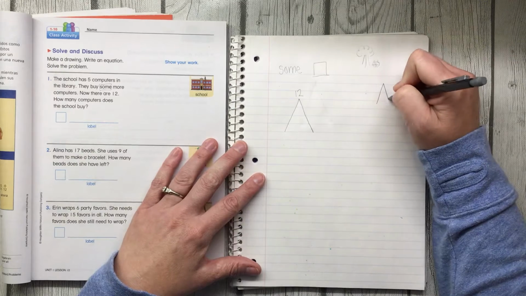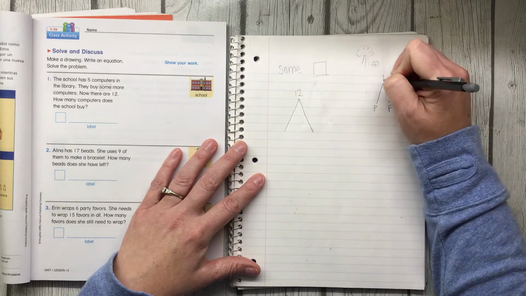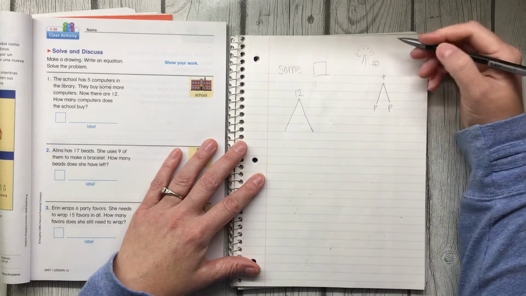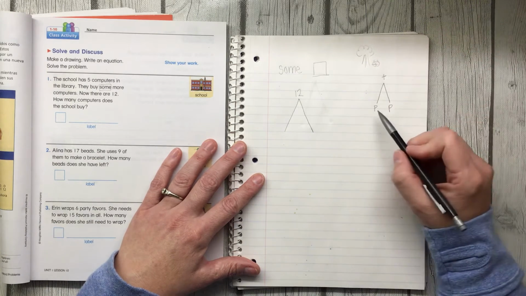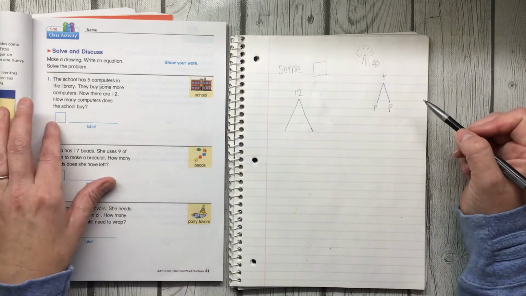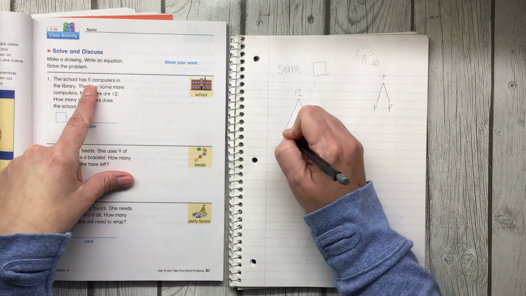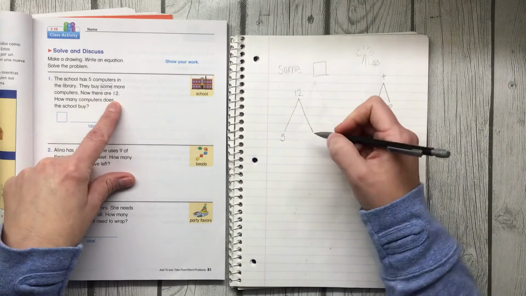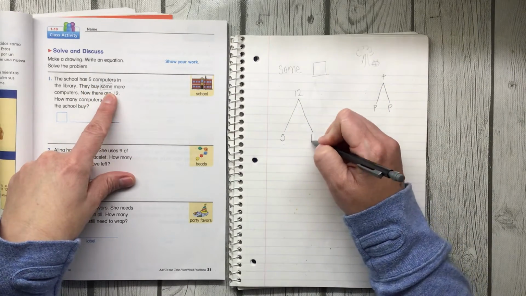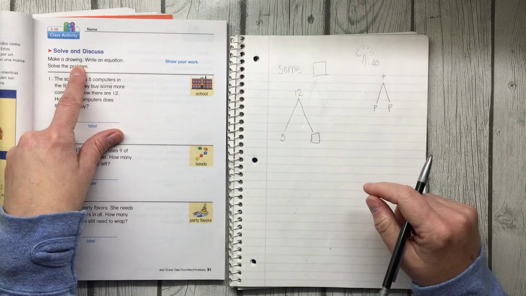Remember, when we have a math mountain, we have partner, partner, and total. Total's at the top, total top. Partner, partner, a pair of partners that all starts with P. That means this 5 is one of the partners, and some is our box. So now we made the drawing.